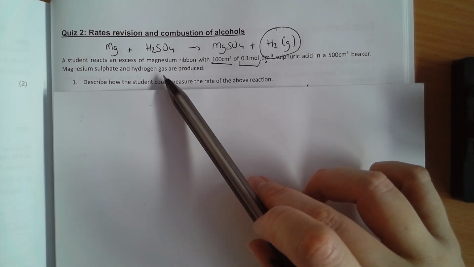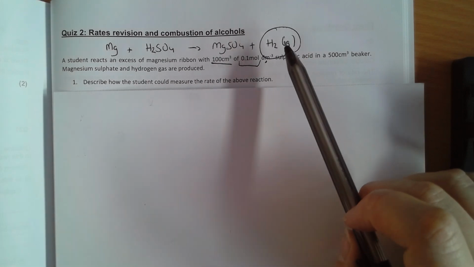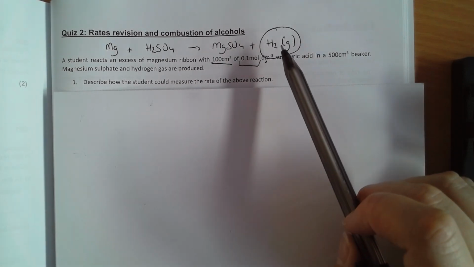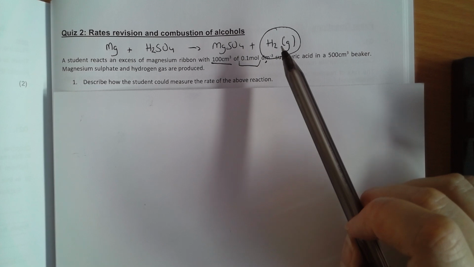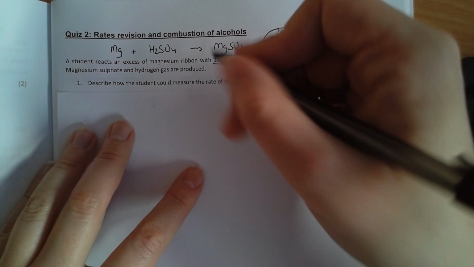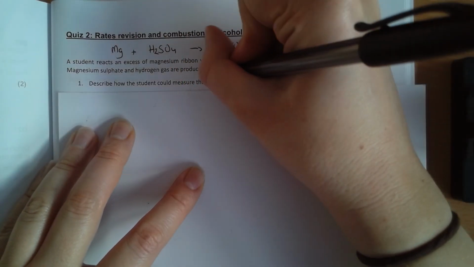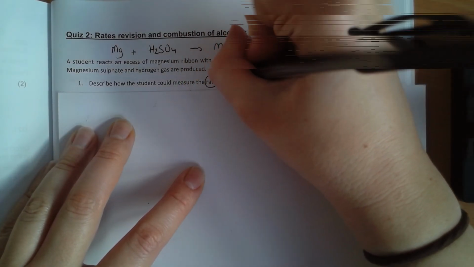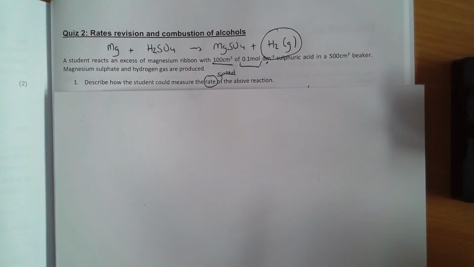So the fact that hydrogen is a gas is significant. You're going to use that. You are going to capture the gas in a gas syringe and measure the volume produced over time. Okay, when we're talking about rate, we need to remember that rate is a speed, and if I ask you for the speed of a car, it's in miles per hour or kilometers per hour, or you could talk about someone running in meters per second.